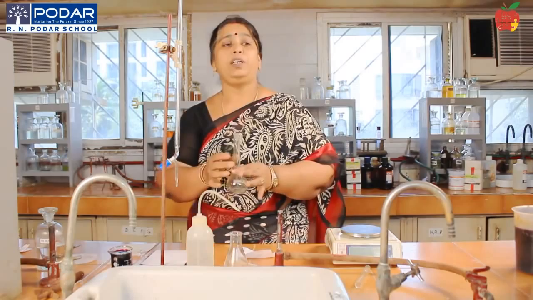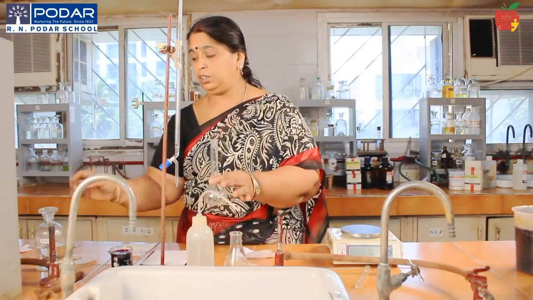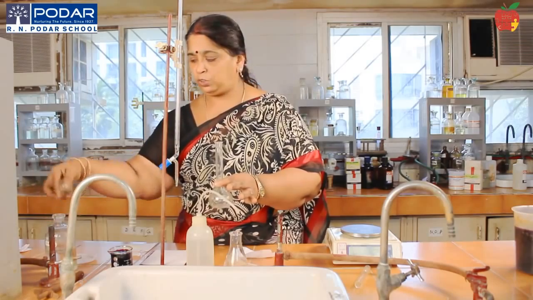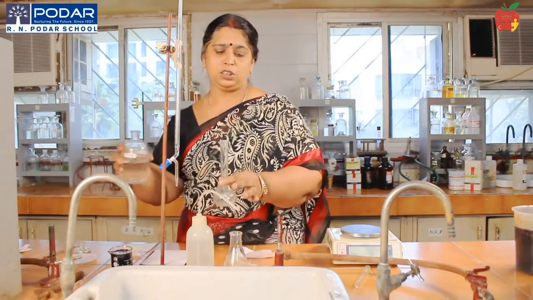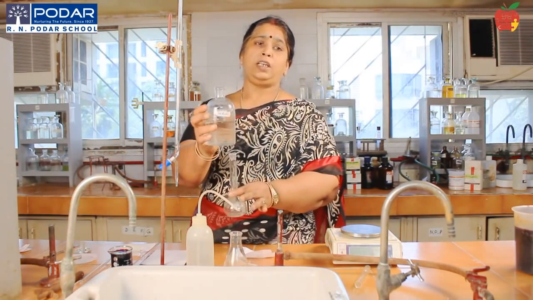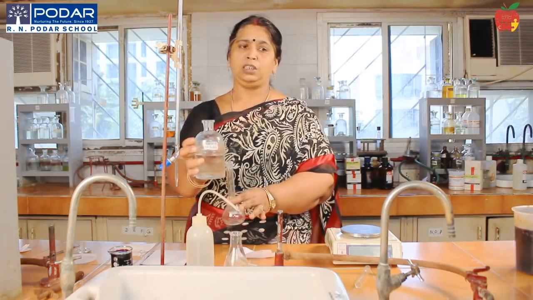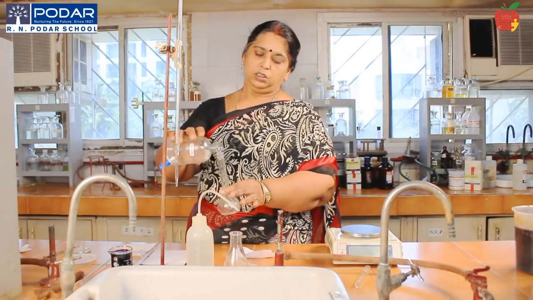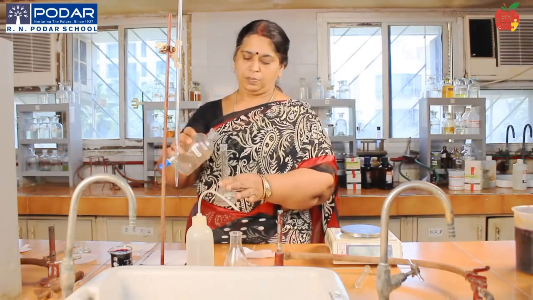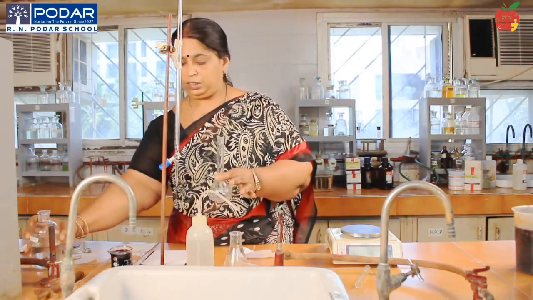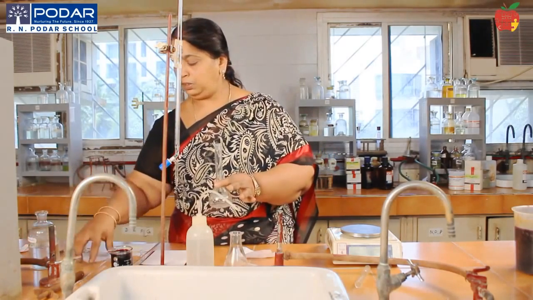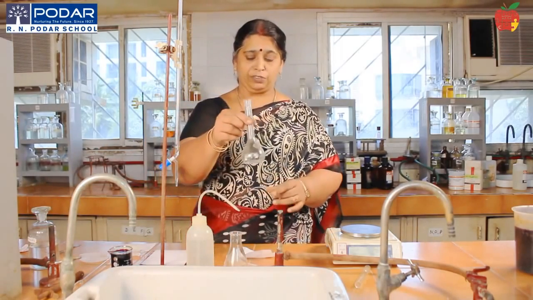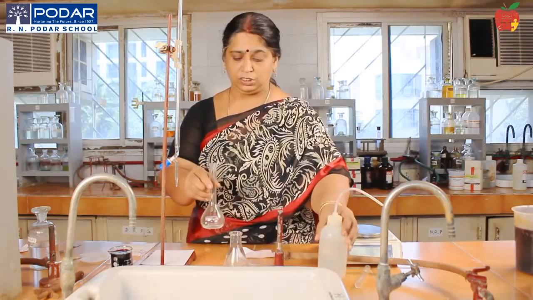Then to prevent the hydrolysis of Mohr's salt, just add dilute sulfuric acid. Why are we saying this in the beginning? So that you don't forget. You can add approximately 5 to 7 ml, and then transfer the contents of the Mohr's salt.